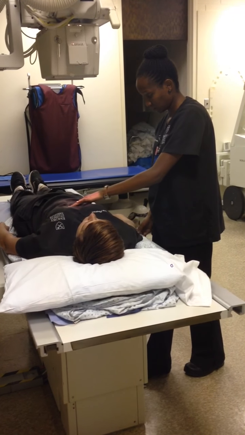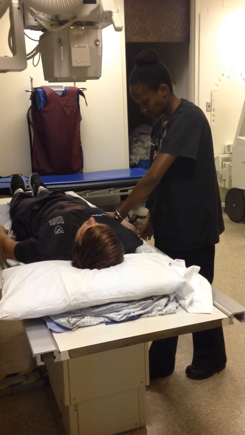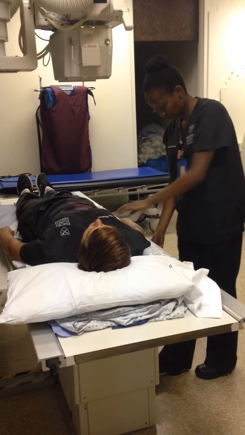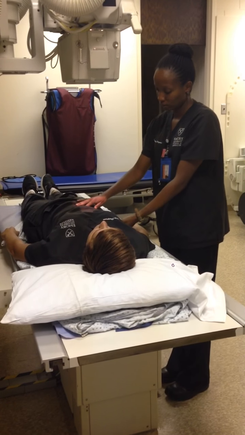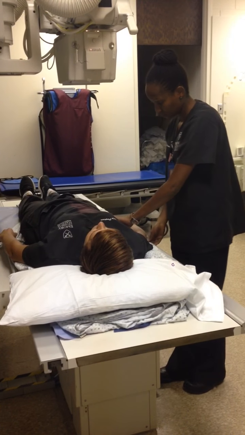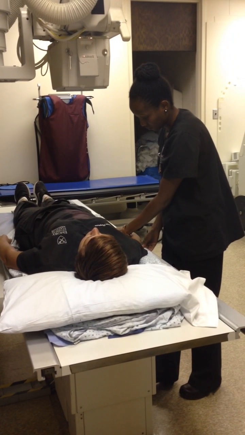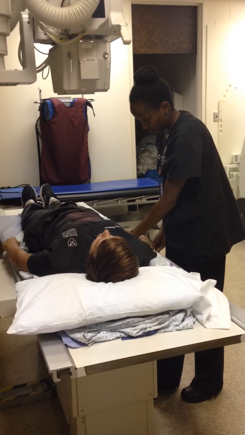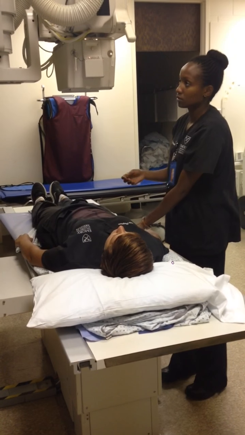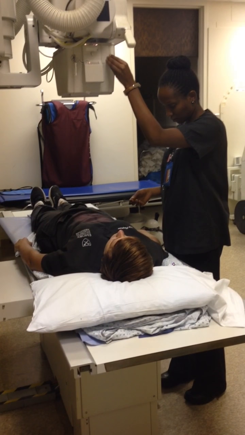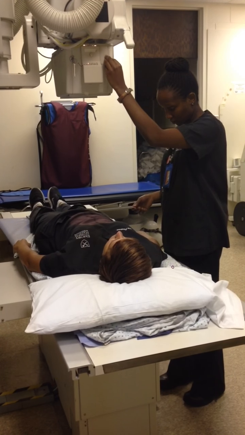The cassette is 14 by 17 lengthwise with a fully open light field. The central ray is perpendicular to the image receptor at the level of L1 and L2. Centering left to right is halfway between MSP and the lateral border of the abdomen on the left side. Centering top to bottom is halfway between the xiphoid tip and the lower margin of the ribs.